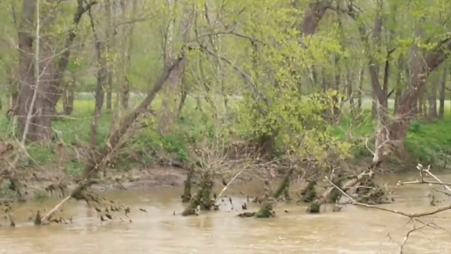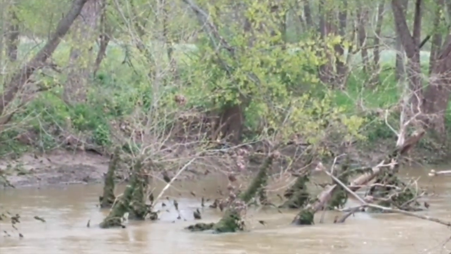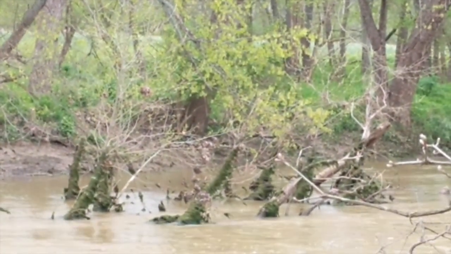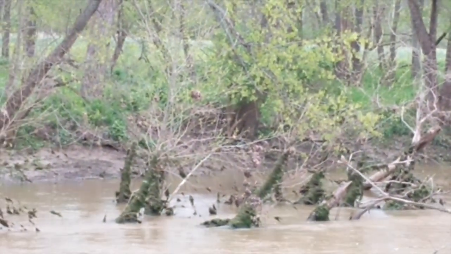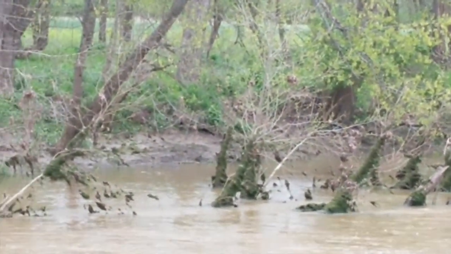So while that might be a hazard for some of our creek goers, our canoers, and kayakers, it's important for our aquatic animals that they have some slower moving water. Some animals, like our snapping turtles, will really appreciate some slower moving water.